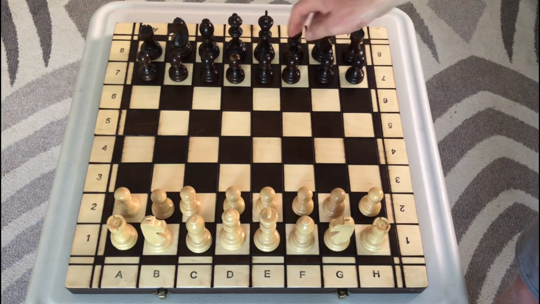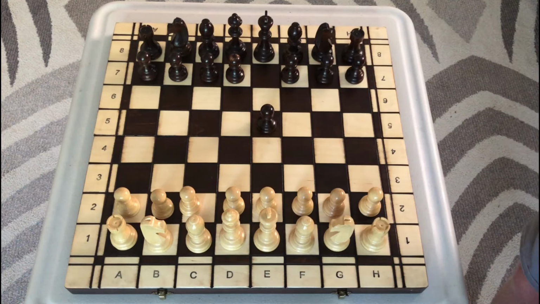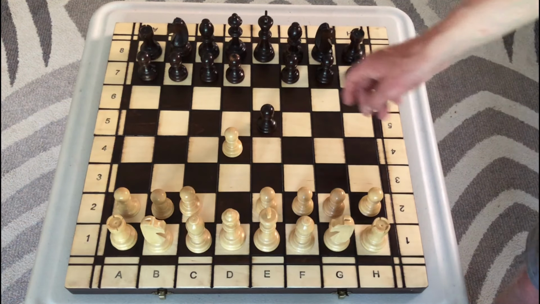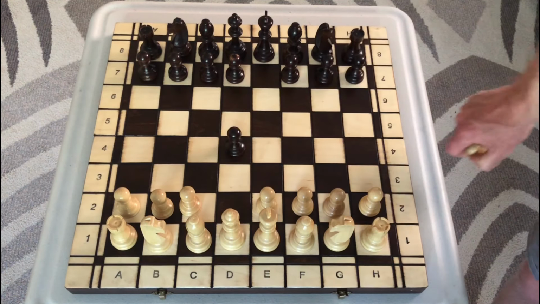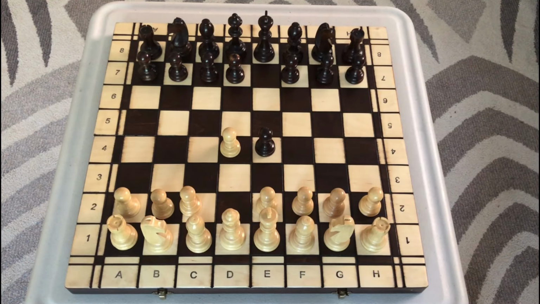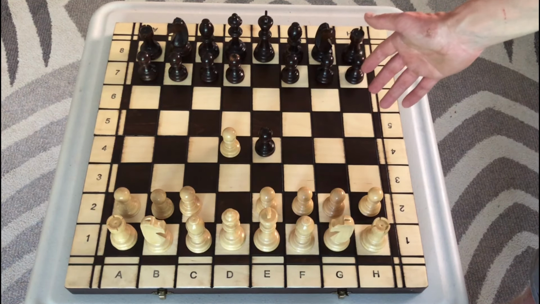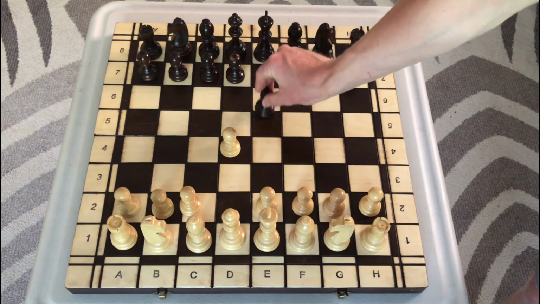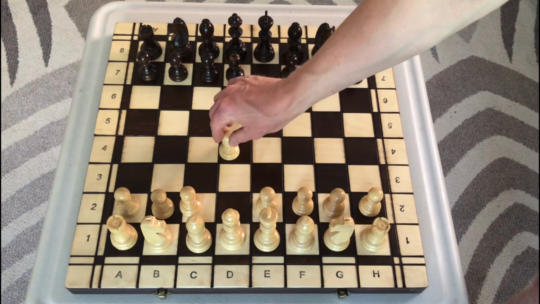So for example, if this pawn is right here and this pawn is right here, that means you can take this pawn or you can pass it. So it's really up to you what your strategy is on the board. You can make that decision. Okay, but to capture it, you capture diagonally.